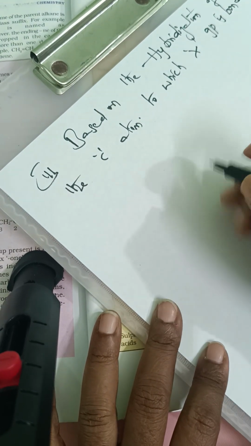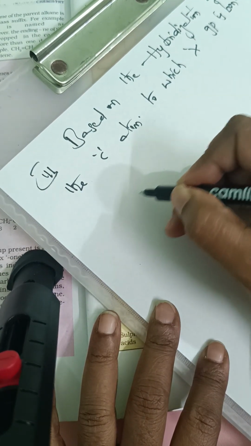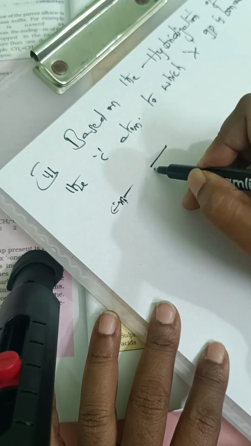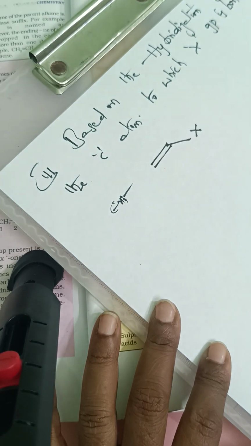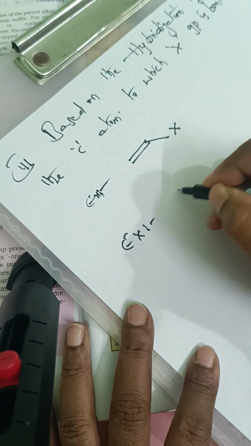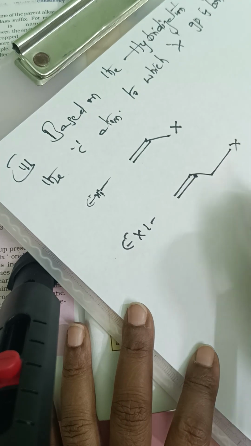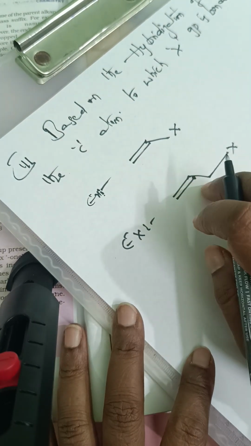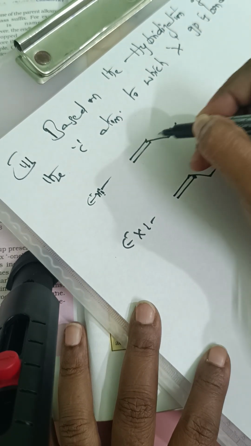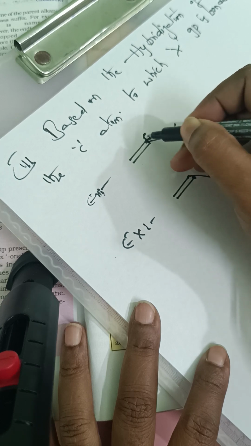Here you can see, I'll take an example. This is one example and this is the other example. Here halogen is attached to the carbon. At each point carbons are present.